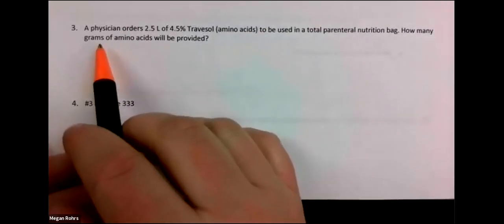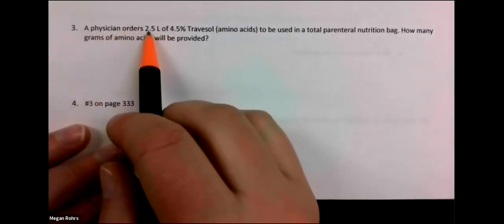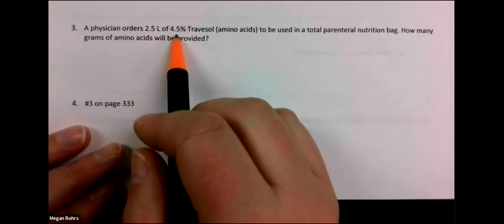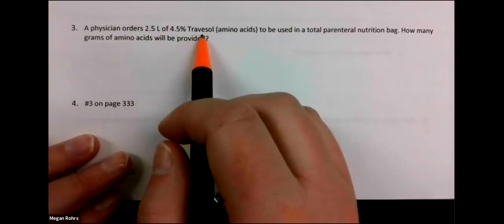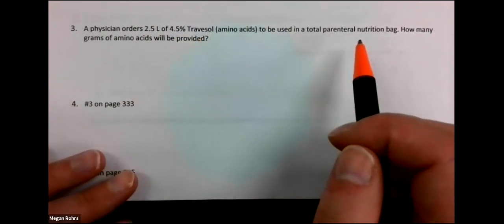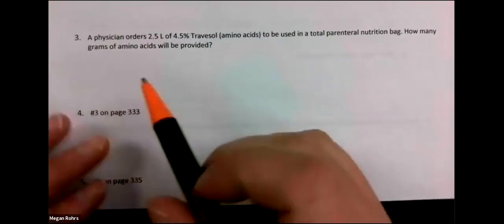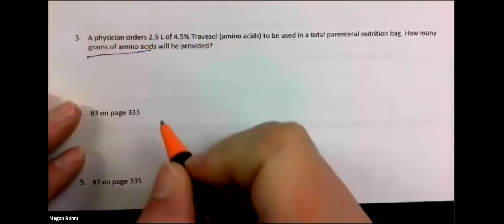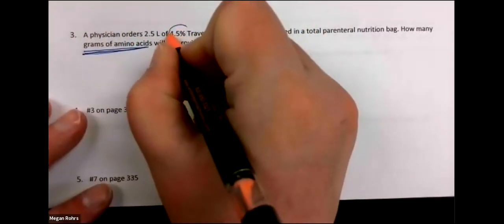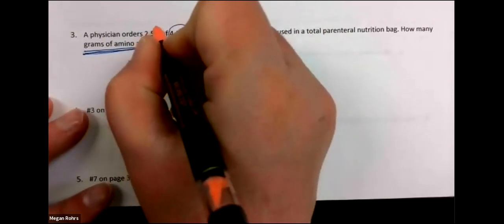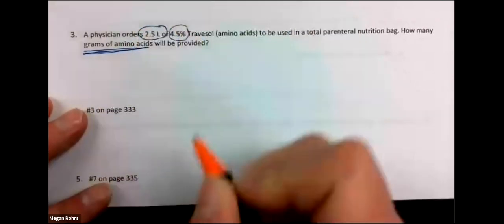So we'll go through number 3 here. A physician orders 2.5 liters of 4.5% Travasol to be used in a total parenteral nutrition bag. How many grams of amino acids will be provided? So we know we're looking for grams of our active here. We know we have our percentage strength, and we also have the total volume of the bag.